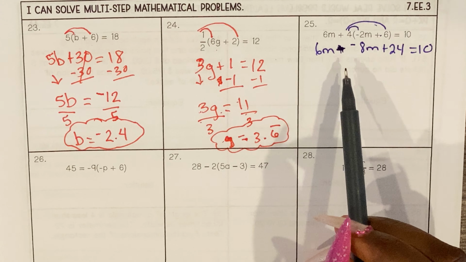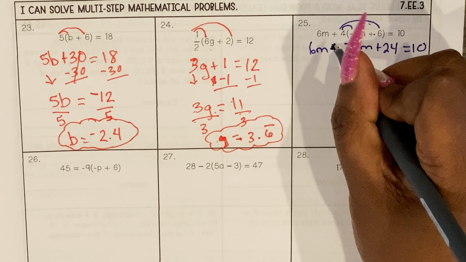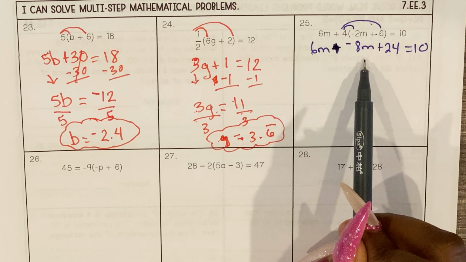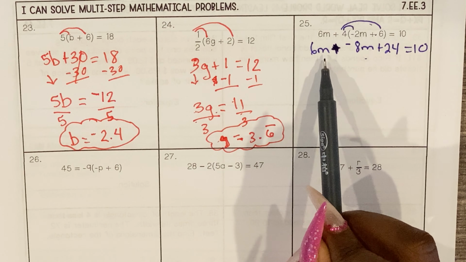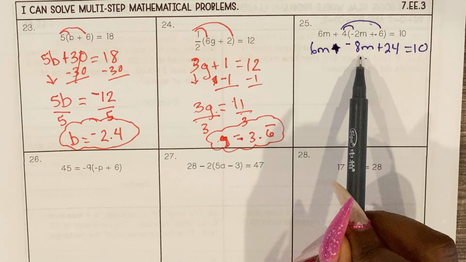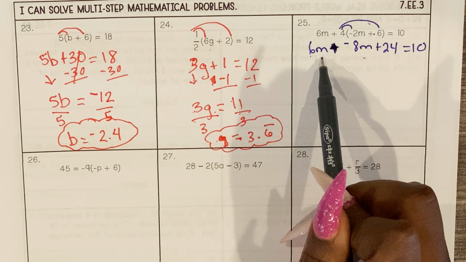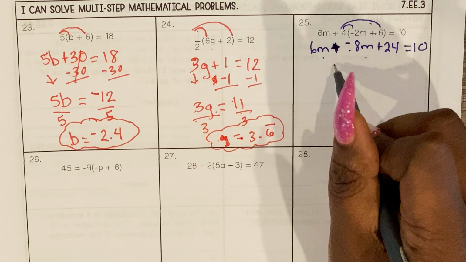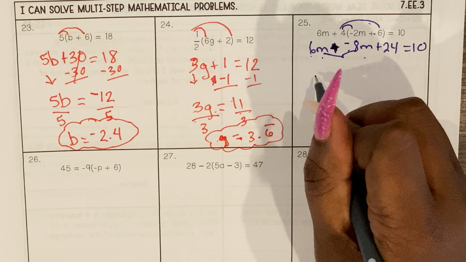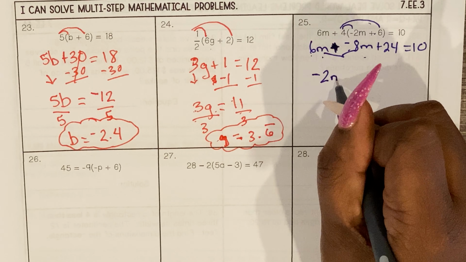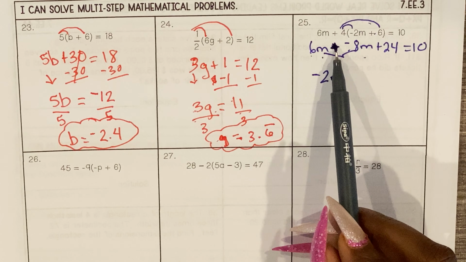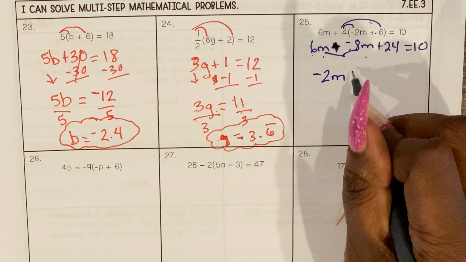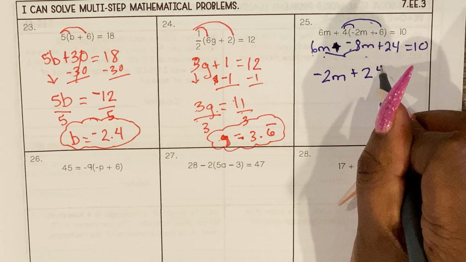Now, before I do anything else, I need to look over here and say, wait a minute, I can see something here. This and this, I can combine my terms because they have the same variable. So 6m plus negative 8m, or 6m minus 8m, when you combine these two, you get negative 2m. Because remember, opposite signs, positive and negative, means you subtract. And then bring everything else down that you have not used yet.